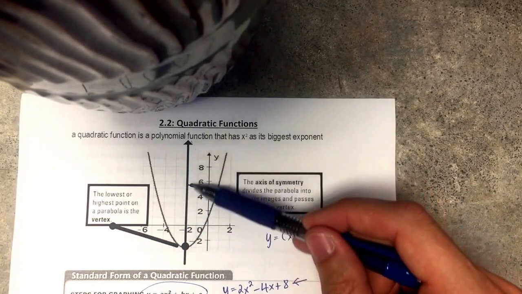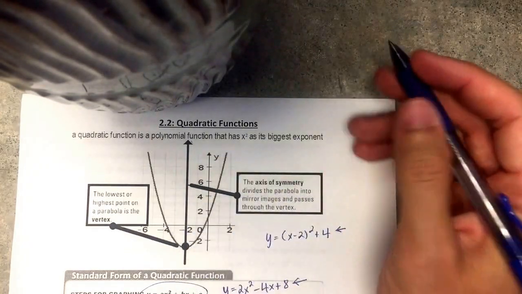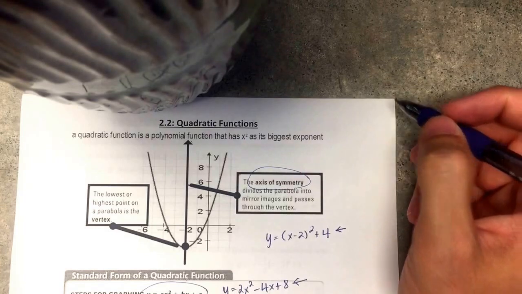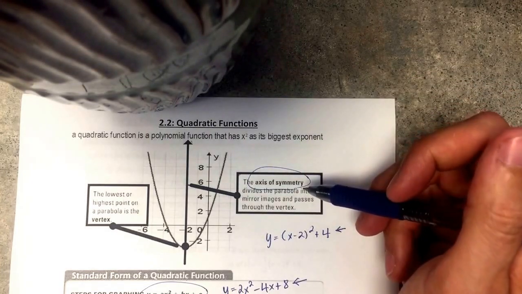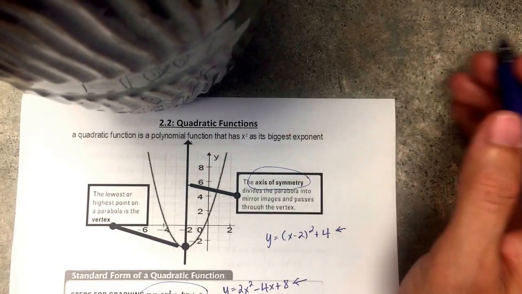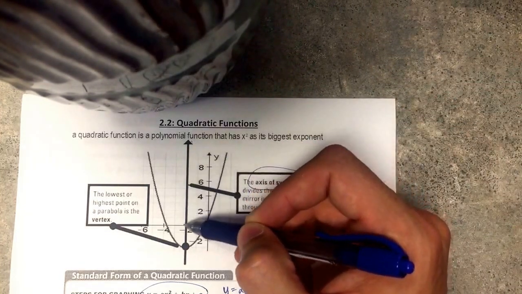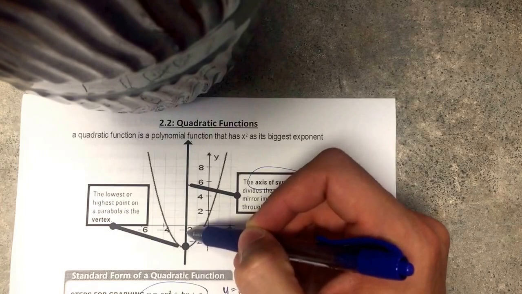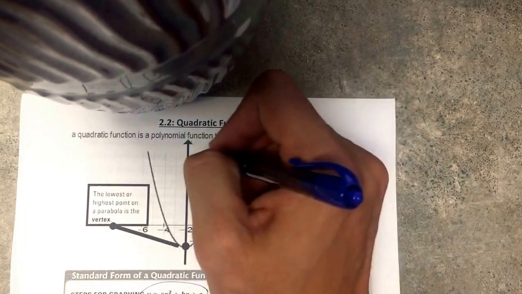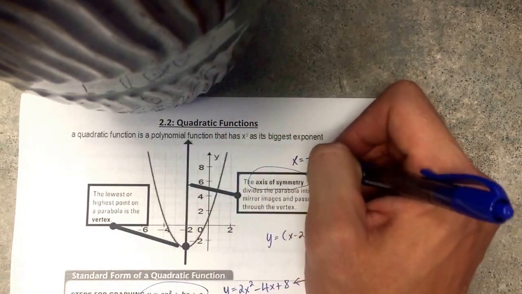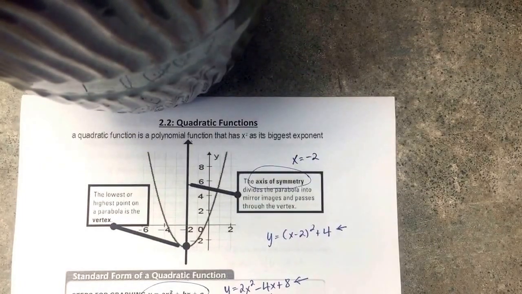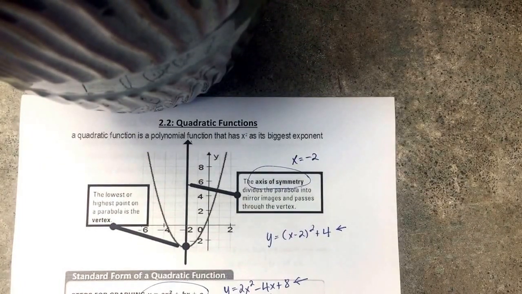The line that cuts it in half is called the axis of symmetry. And that axis of symmetry is just a vertical line in the form x equals a number. So looking at this, the line crosses through the x-axis at -2. So that axis of symmetry in this picture would be the line x equals -2.